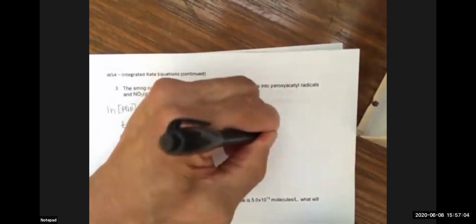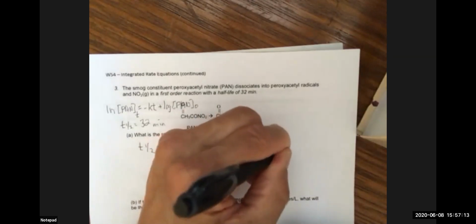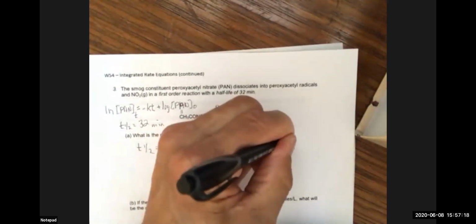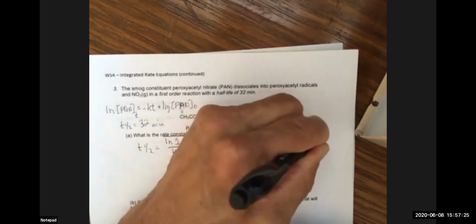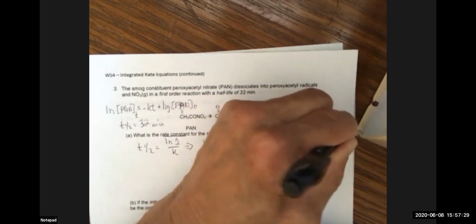And the natural log of 2 is 0.693. So it's going to be divided by 32 minutes. And if we do that, we get a rate constant of 0.0217 minutes to the negative 1.